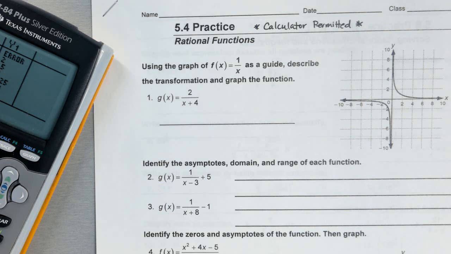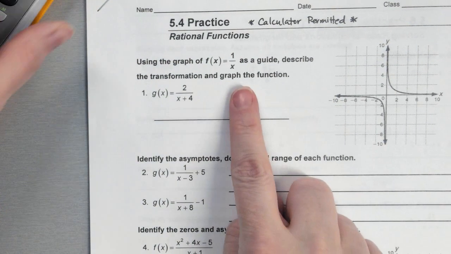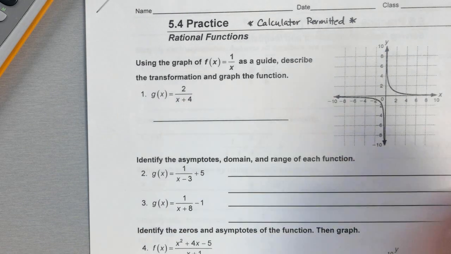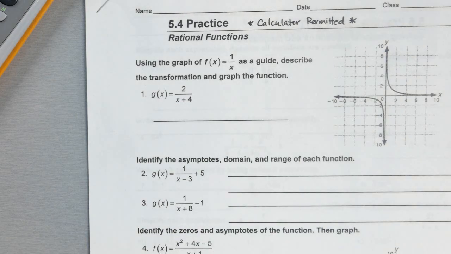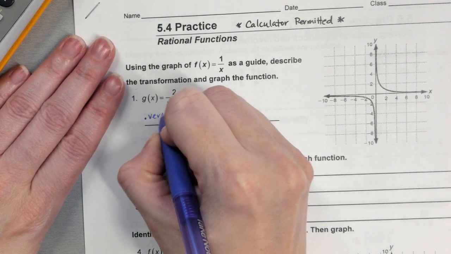So they're using the parent function as a guide, and they graph the parent function for you. So you can pick points off of that and use that when you get to the graphing part. How are we at the transformations? Do we know what those are right away? Yep, vertical stretch by a factor of 2.